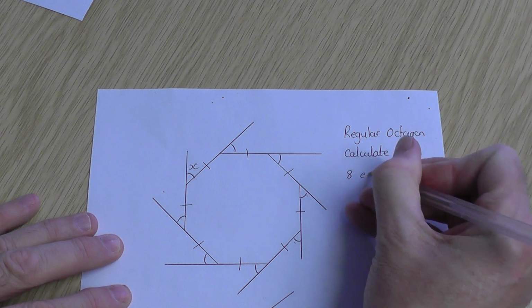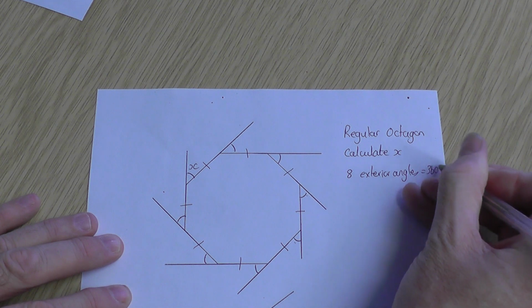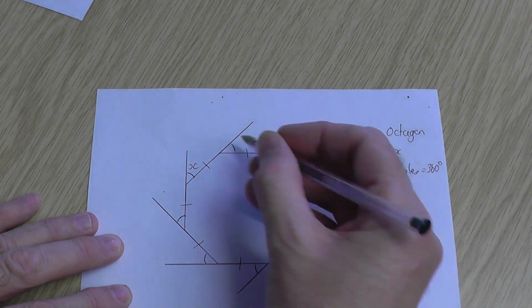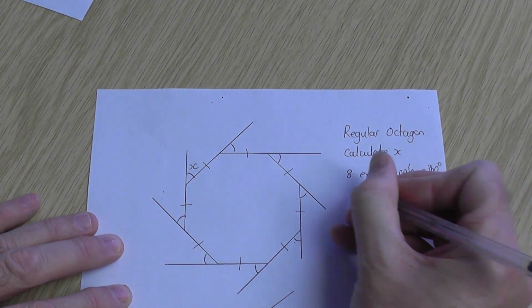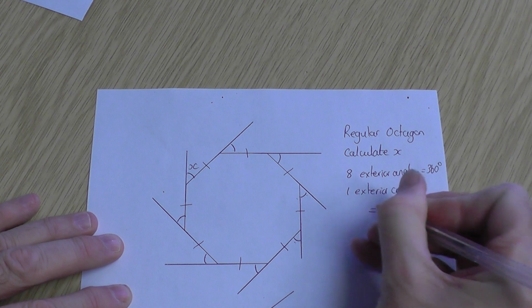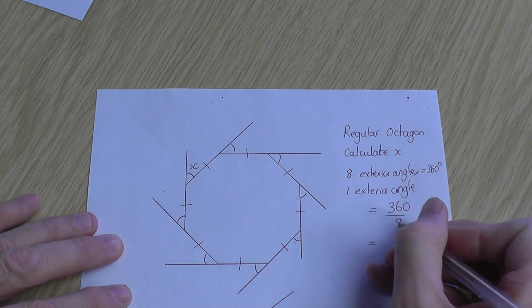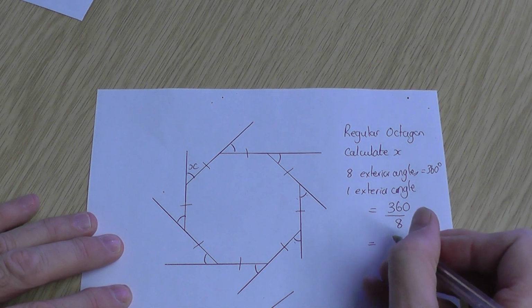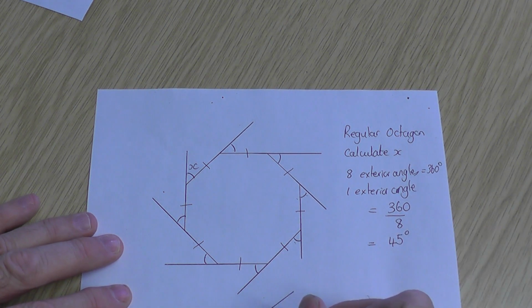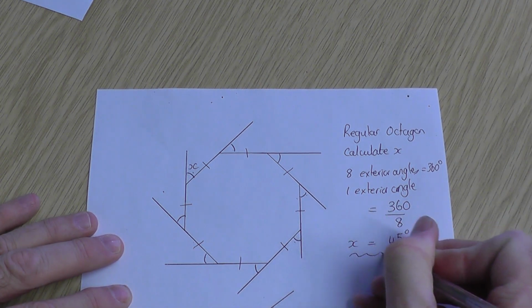You would say there's 8 exterior angles, and they must add up to 360, because for any shape the outside angles always add up to 360. So if we've got 8 and they're all identical for this shape, one exterior angle would be equal to, you take the 360 and you simply share it by 8. 360 shared by 8 goes 45 times. So that tells you that that angle there is 45. So x will be equal to 45 degrees.